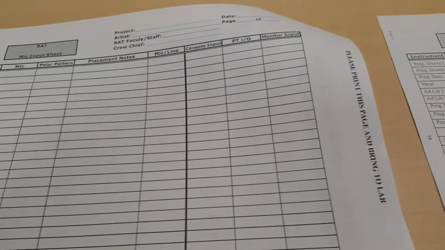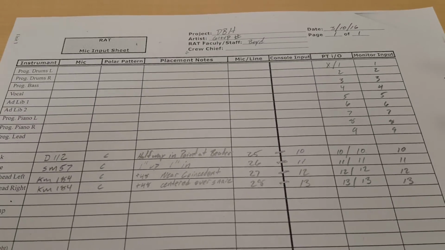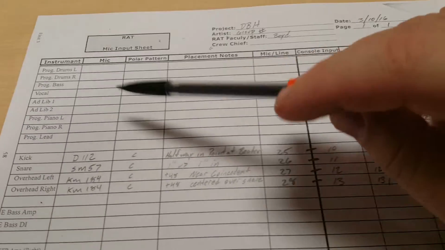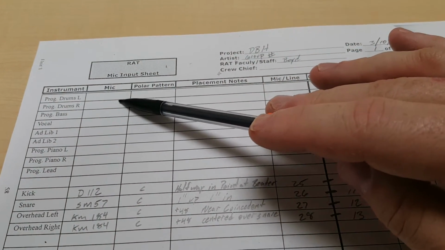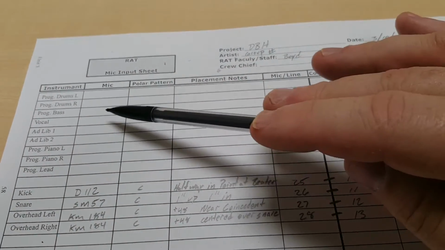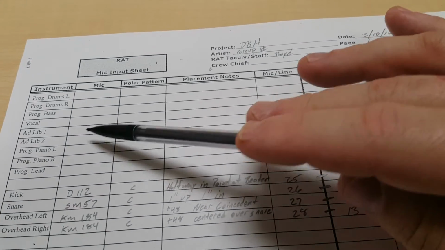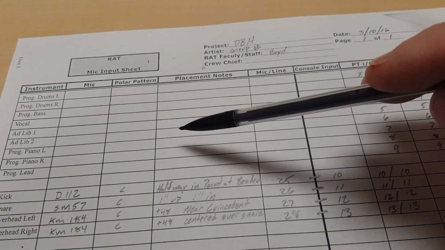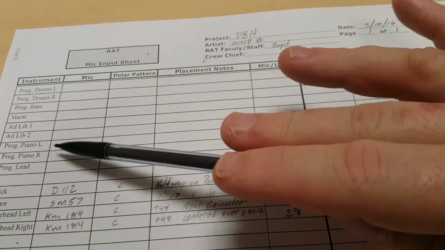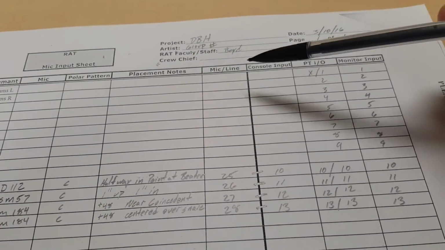So let's move over here to one that's already filled out, and you can see how I'm filling this out. Notice the instruments that are already recorded, you're not going to set a mic up for them, so you don't need to write anything under mic. You will not be picking a polar pattern because there's no mic. There are no placement notes for the microphone because, again, you're not recording these parts. You're going to record the parts down here.